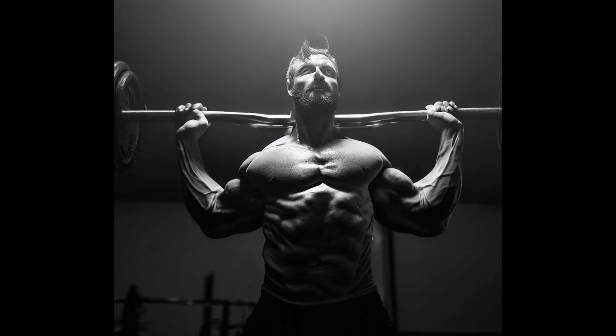Dementia: physical activity can improve your thinking skills and memory if you have dementia. It can also lower your risk of developing dementia and other cognitive problems. Depression and anxiety: physical activity can improve your mood and reduce your symptoms of depression and anxiety.